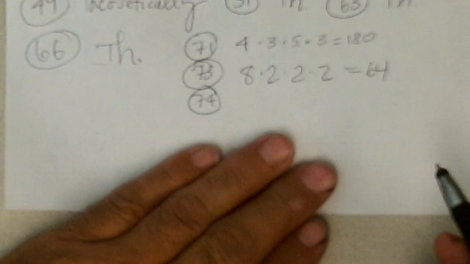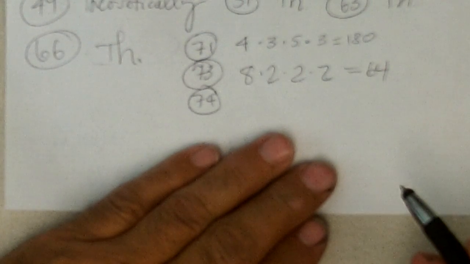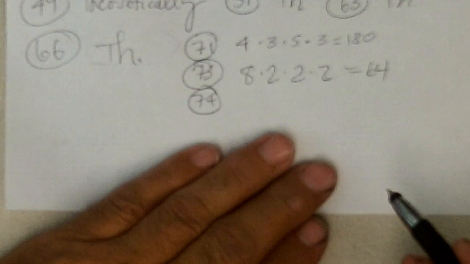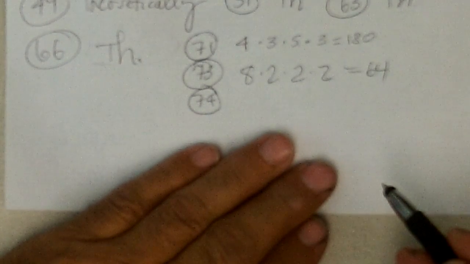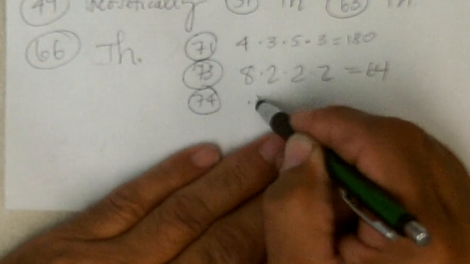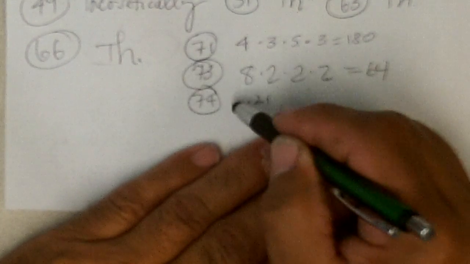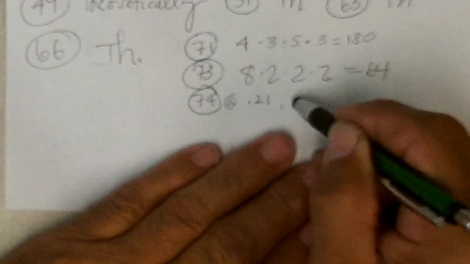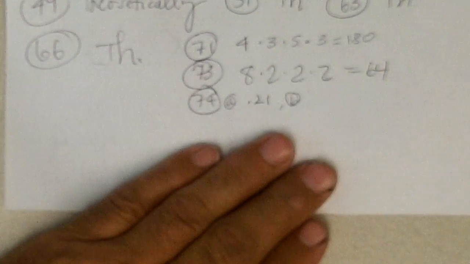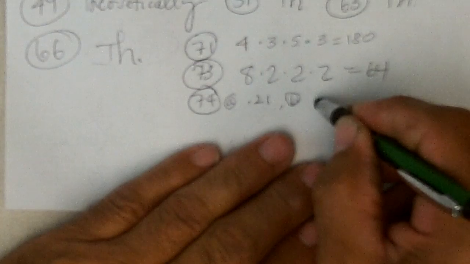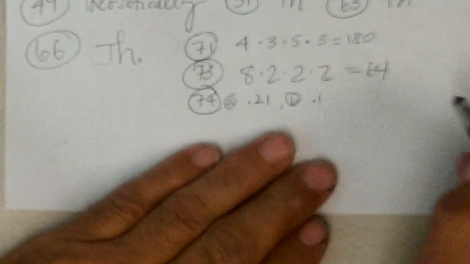And then 74. Gender politics. What's the probability that you meet a woman at the deal? Well, there's 21 out of the 100, so it's 0.21. That's A. B. What's the probability that you meet an independent? Well, there's 6 and 4. There's 10 out of the 100, so it's 0.1.